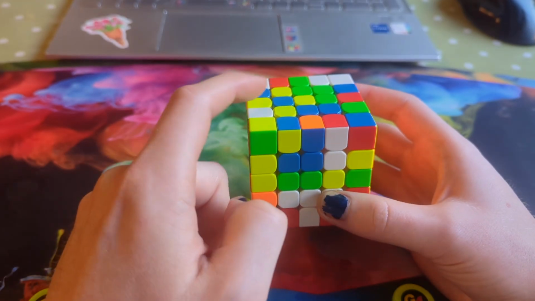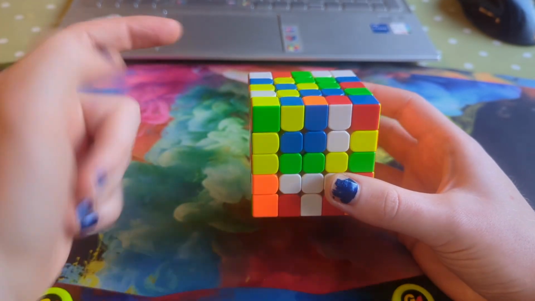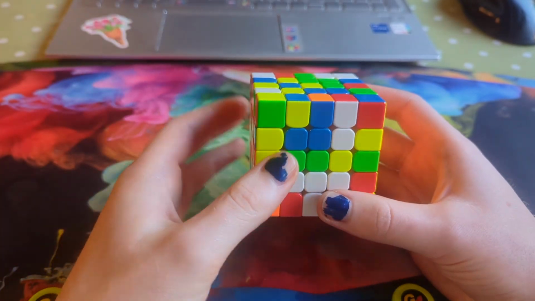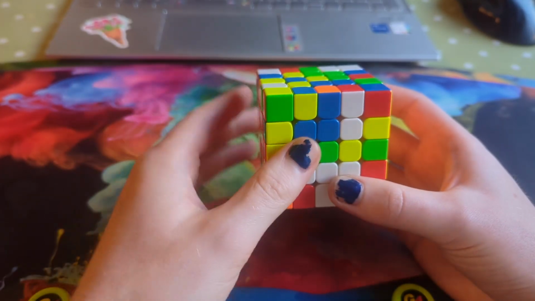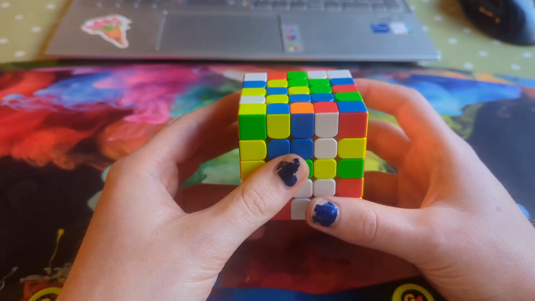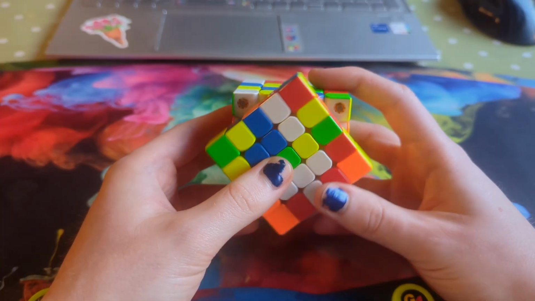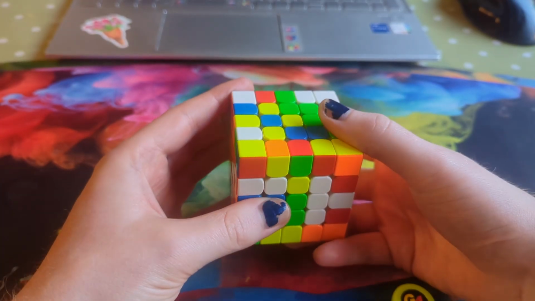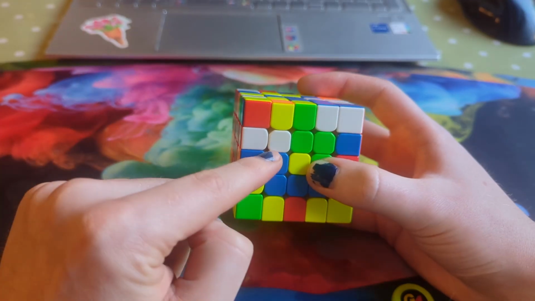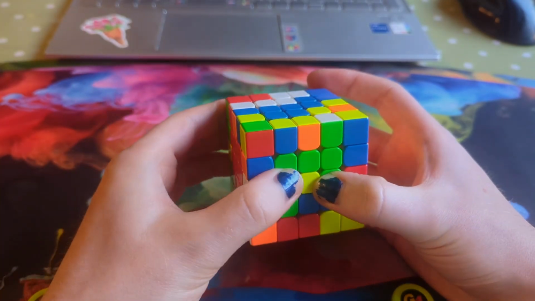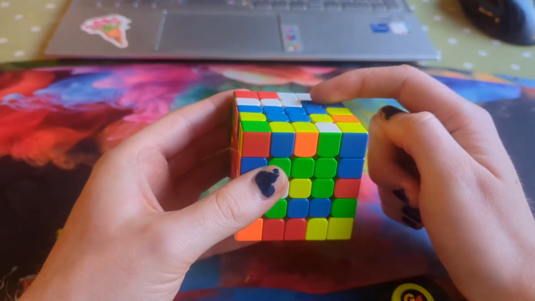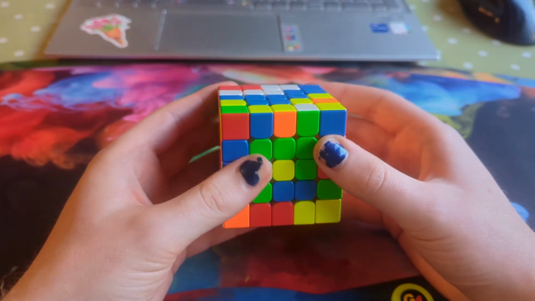But I know that whatever happens, the blue center is going to be on the back because it's opposite green. And I know that I can connect this to make a 2x1, and then I have this one and this one as well. So I can make a 2x3 just by looking at the pieces that I can already see. So I'm going to do like a 3R wide prime here to connect that to there, and then bring this block up. And I did actually see this as well. This is just a bit of a lucky case.